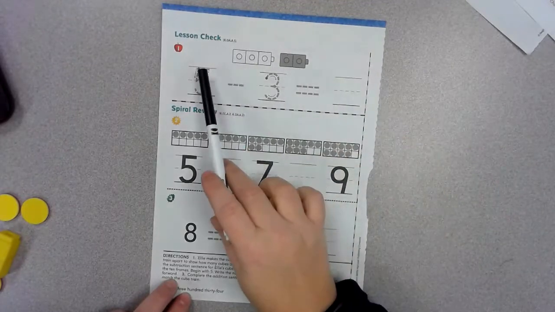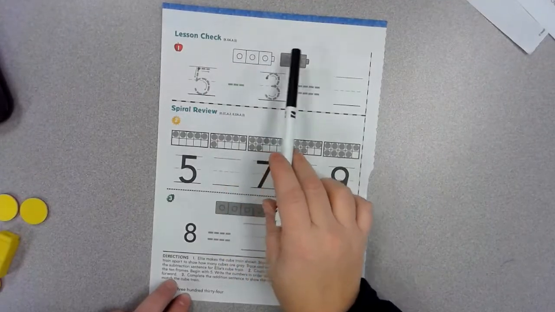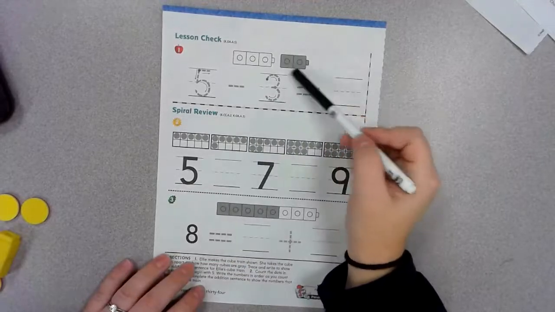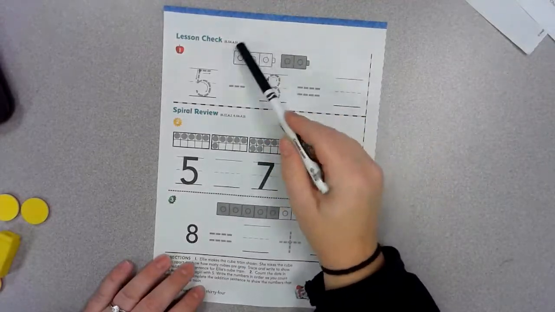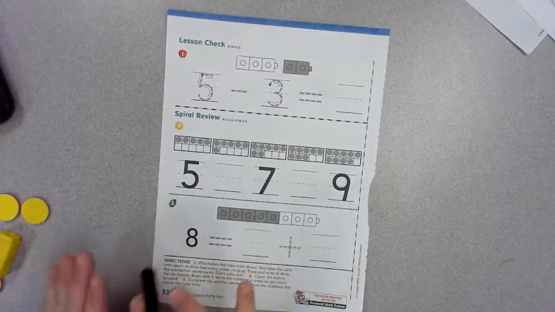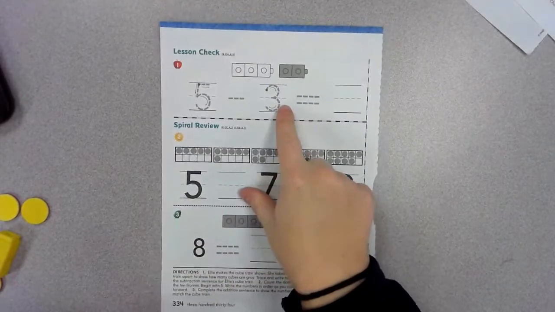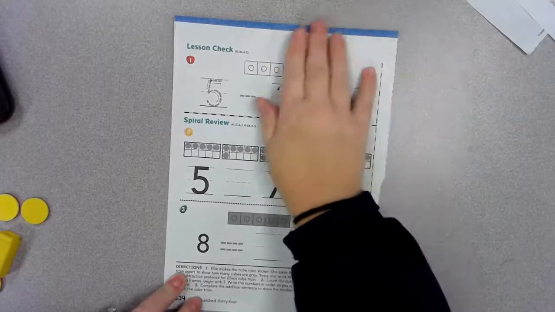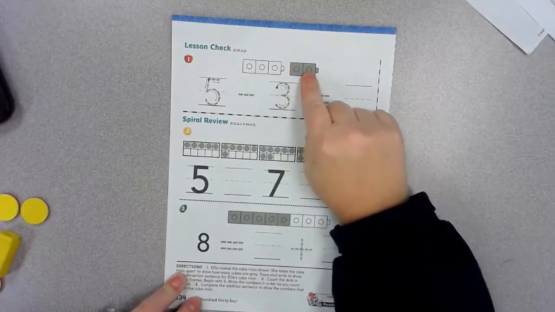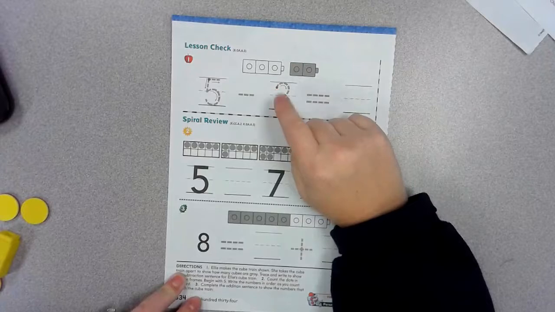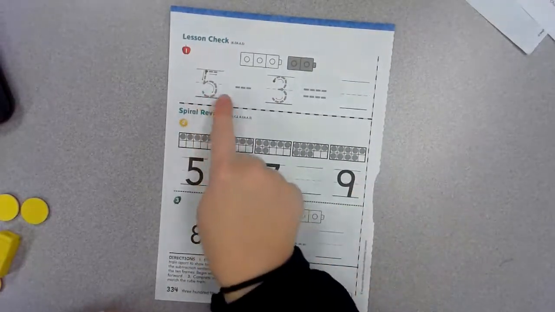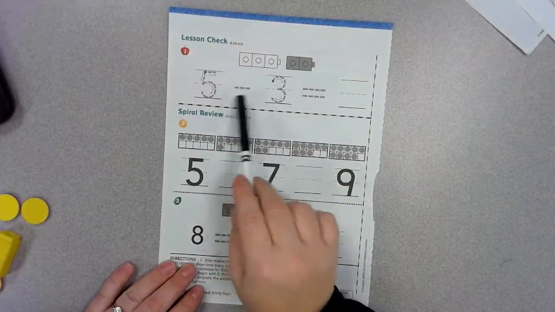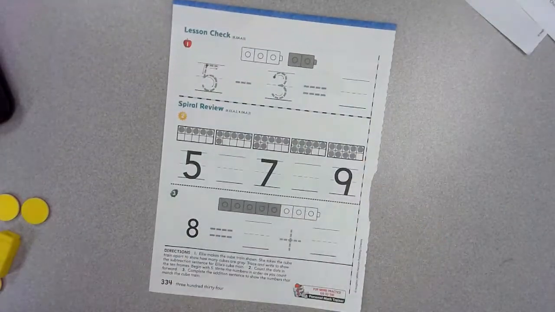So she has 5. 1, 2, 3, 4, 5. She's going to take away 3. So is this the group she took away, or is this the group she took away? That's one thing that we've got to learn here. You have to match up, because you might say, oh, these ones are being taken away because they're at the end, but there's only 2 here, and it shows us that they're taking away 3. So if they give us the number, that's the ones we have to go with. So if we have 5 minus 3, how many are left?